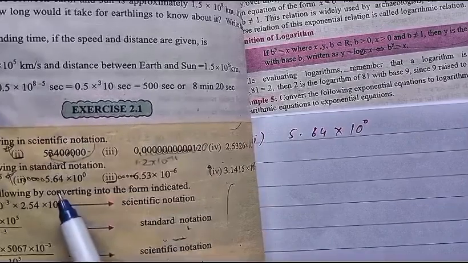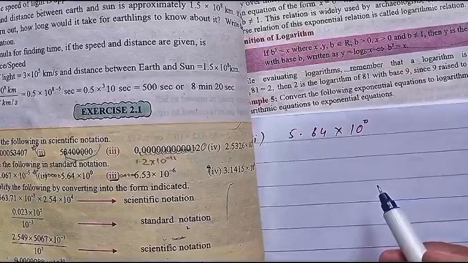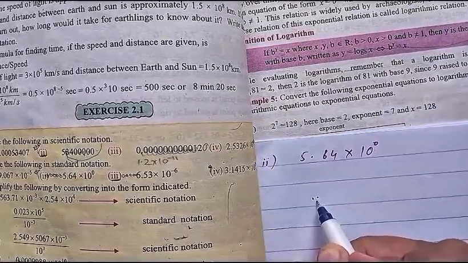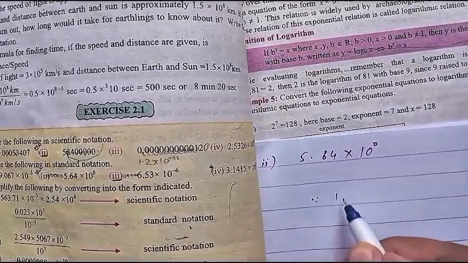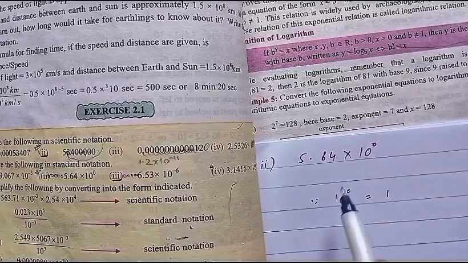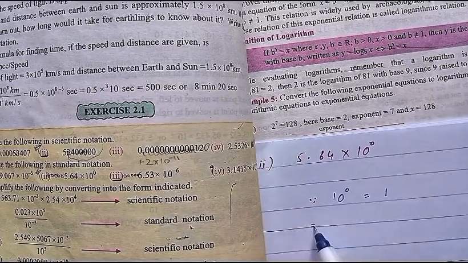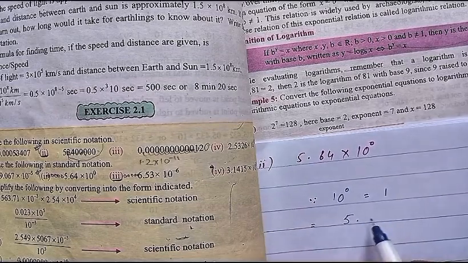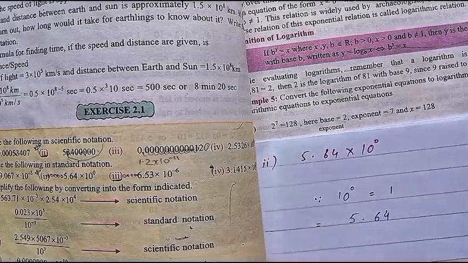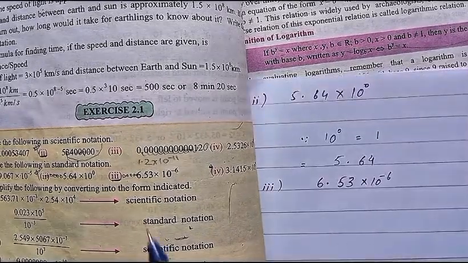Question number 2 is 5.64 multiply 10 power 0. Convert it into a standard notation. As we know that 10 power 0 always equals 1, so the standard notation is 5.64. This is the standard notation of the above scientific notation form.